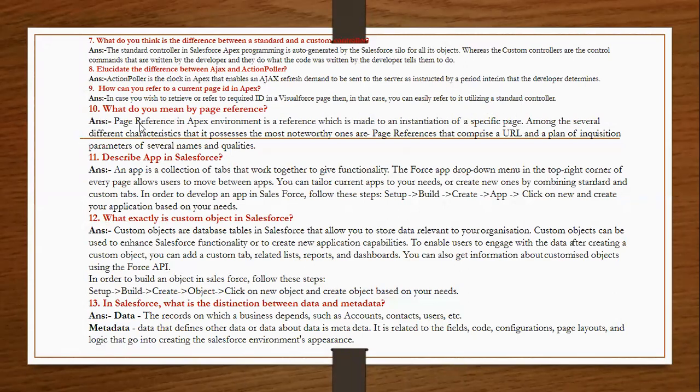Next question. What do you mean by page reference? Page reference in Apex is a reference made to an instance of a specific page. Among the different aspects that are noteworthy, a page reference comprises the URL, parameters of the page, the name and the values.